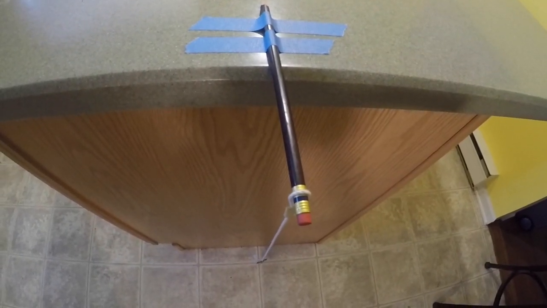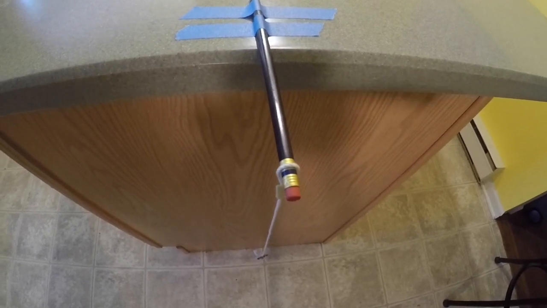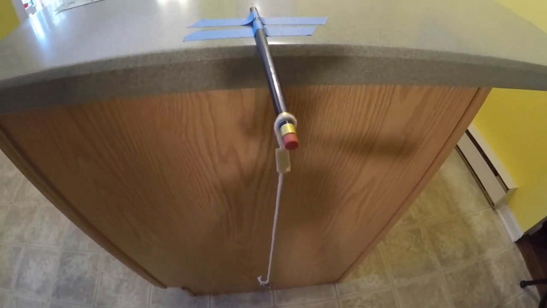Let's see how this pendulum works. I've secured my pendulum to this fixed point, and now we're ready to test how many cycles it makes in 15 seconds. Ready, set, go. 1, 2, 3, 4, 5, 6, 7, 8, 9, 10, 11, 12. So I now know that my standard pendulum swings about 12 times in 15 seconds.